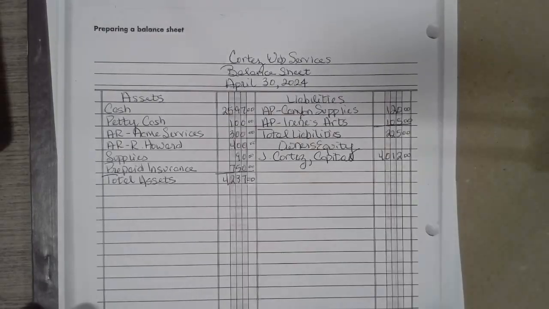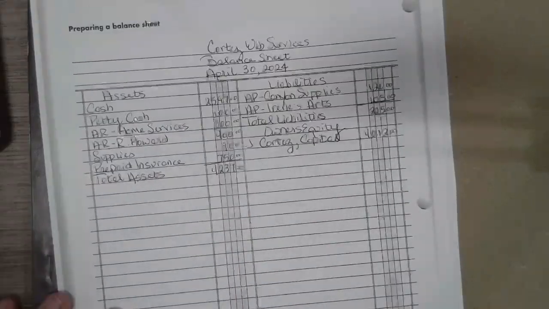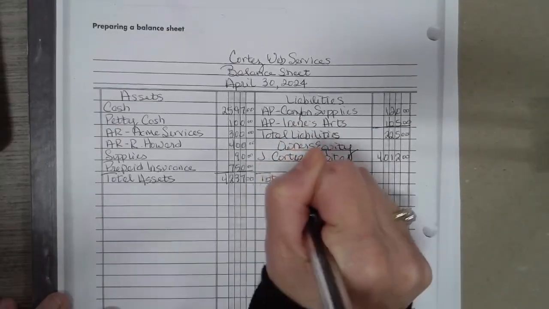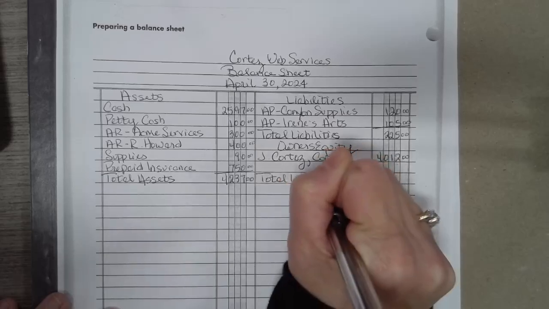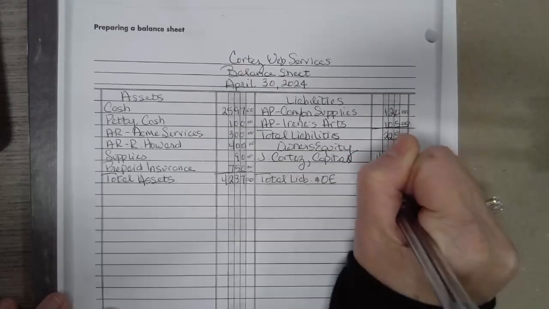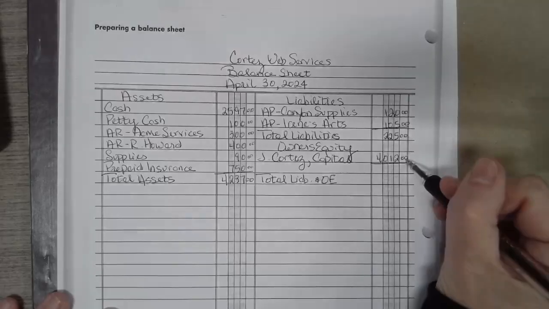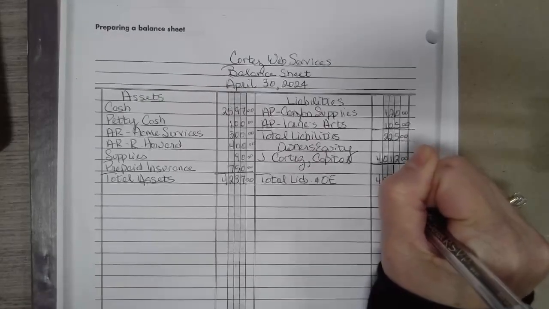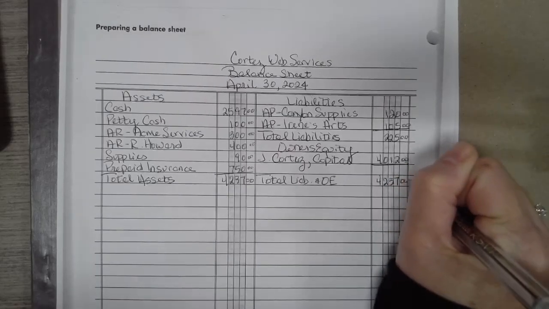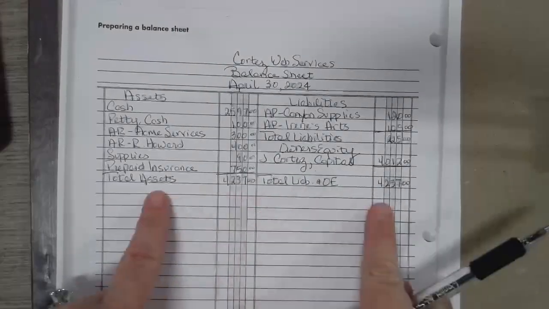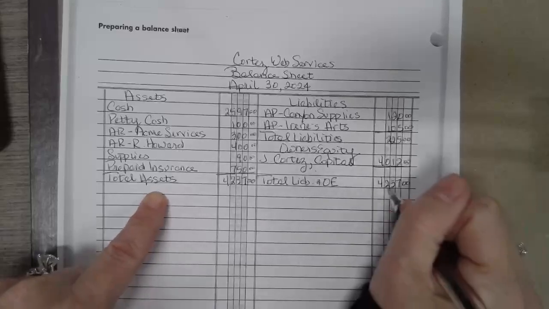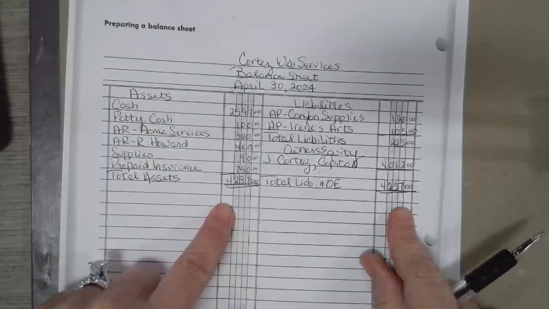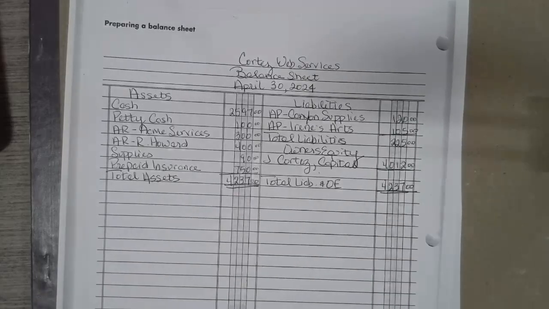Okay, so now I've got all my sections. I've got one more thing to do. I've got to add up this side. So I'm going to do total liabilities and owner's equity. Draw a line. I'm going to add the 225 and the 4,012. And when I do, I've got 4,237. Notice how I skipped a line so that my two totals are on the same line directly across from one another. And these should equal, and when they do, you double rule.